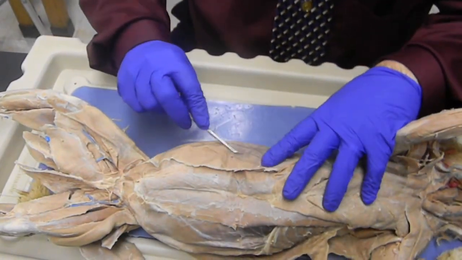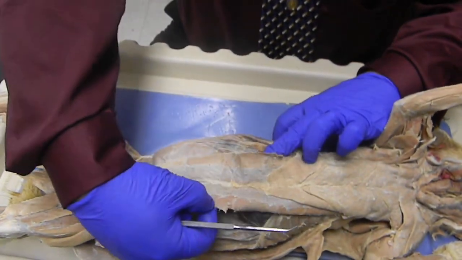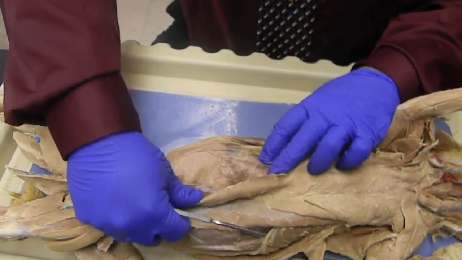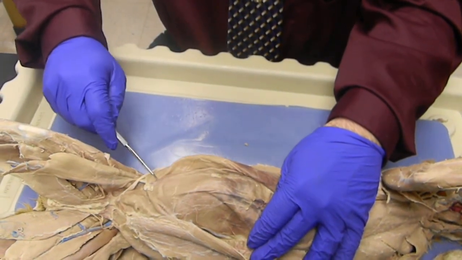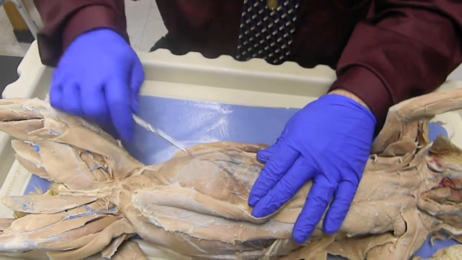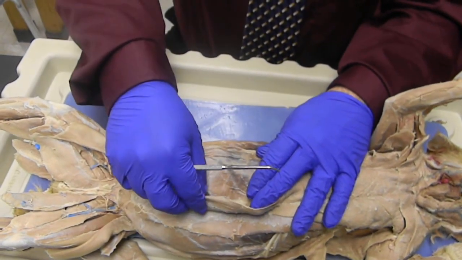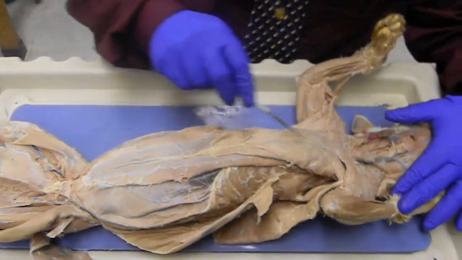Okay, we have the external oblique, the rectus abdominis that runs straight down, and then right here is the edge of the internal oblique, and the muscle that's on the last part of the abdomen is the transversus abdominis. Then we have the pectoralis group.